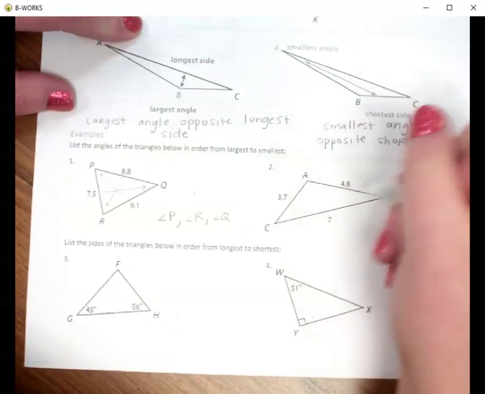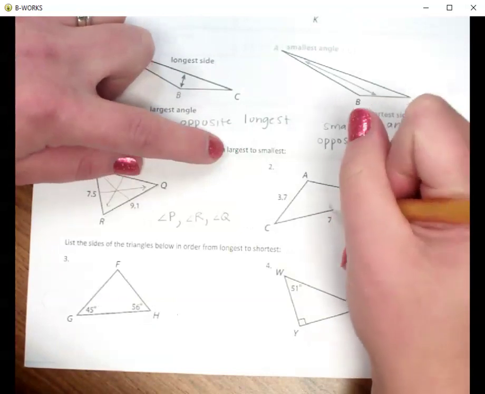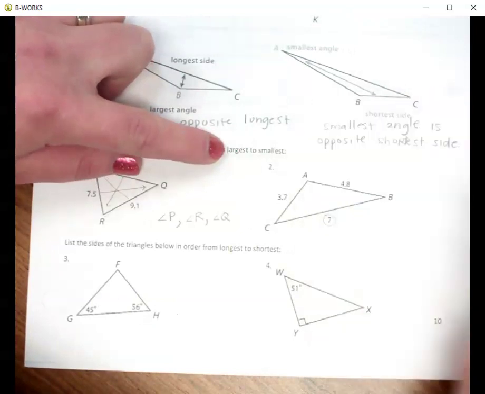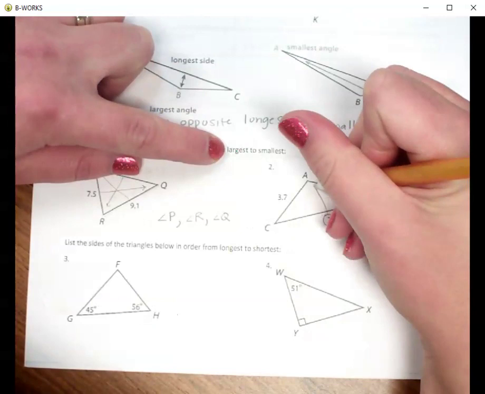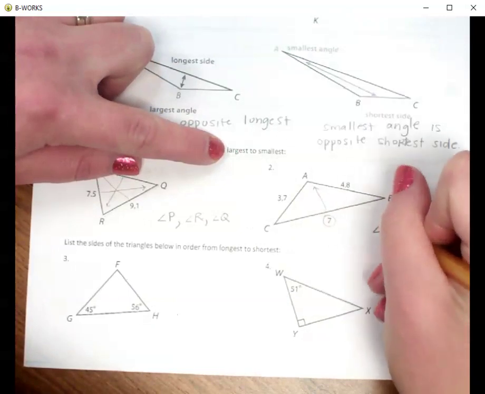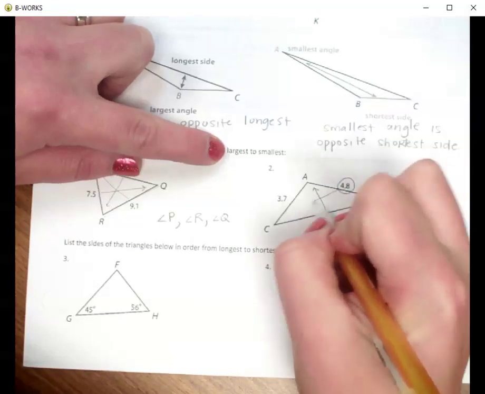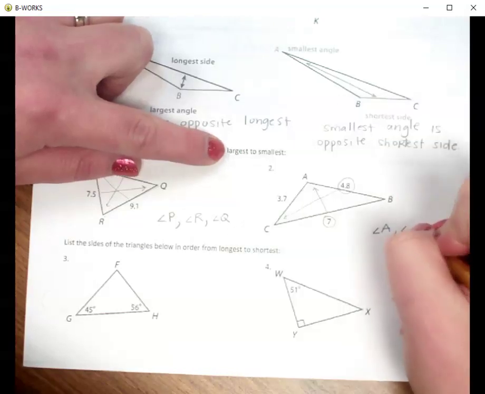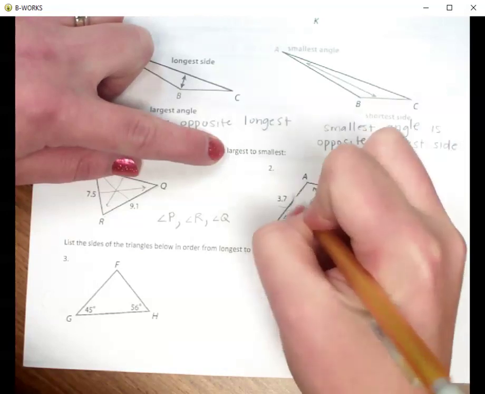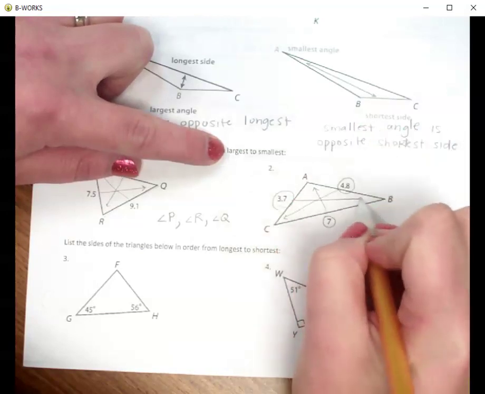Example 2 here. Again, biggest to smallest, so we're looking for the biggest side length first, and then we go across the triangle. That's our biggest angle. Then we go to our next biggest and across the triangle. And then our smallest matches with our smallest.